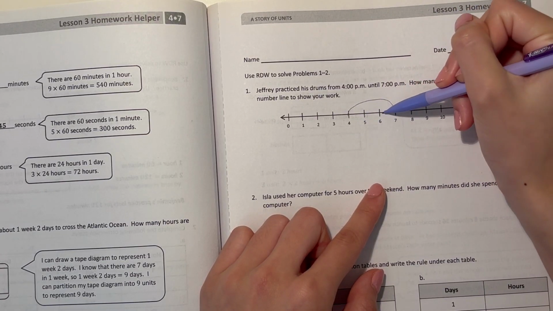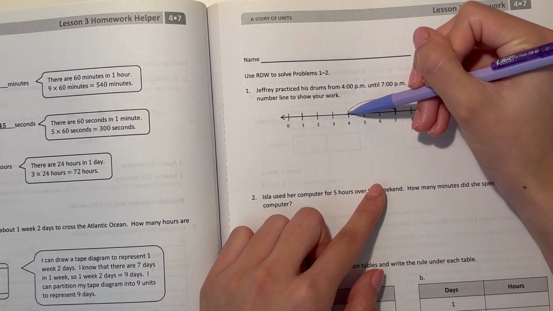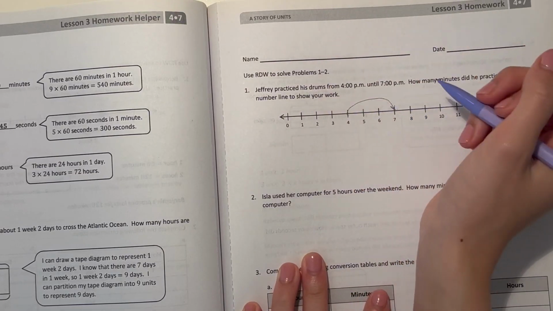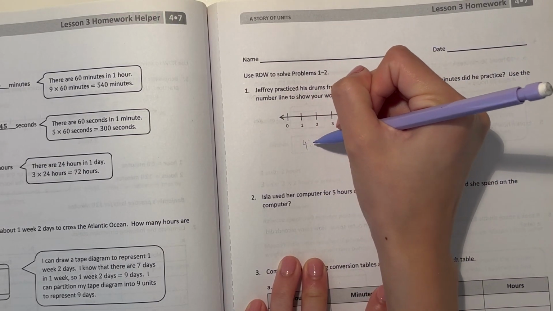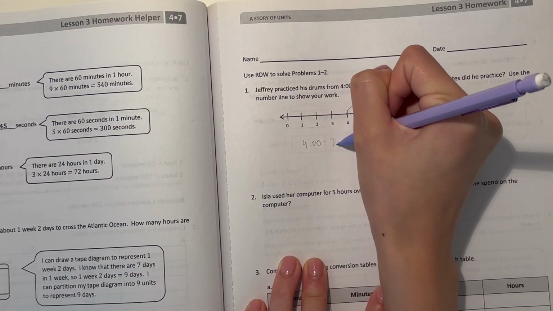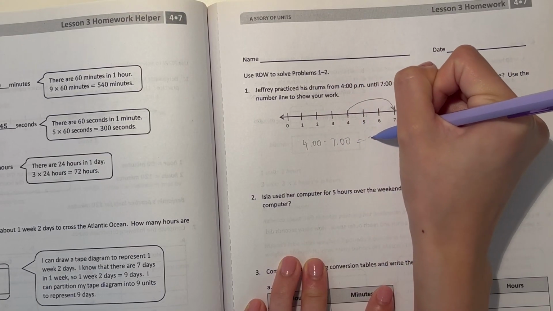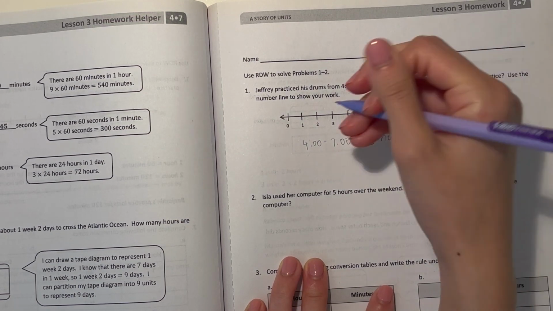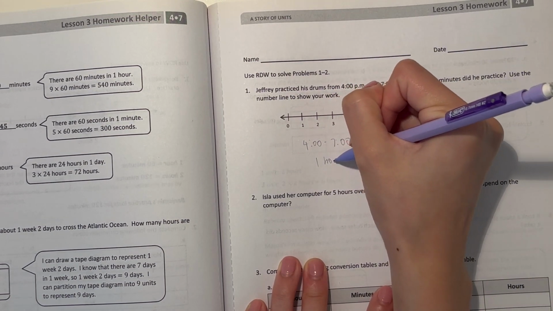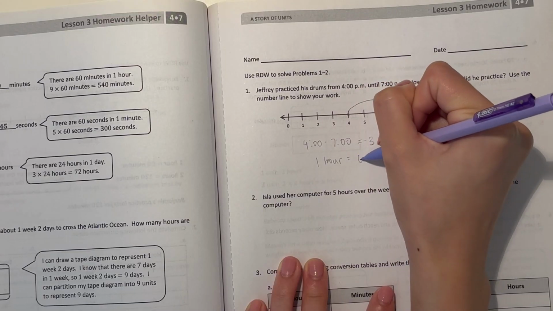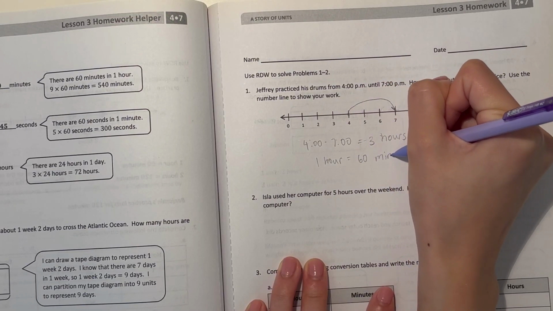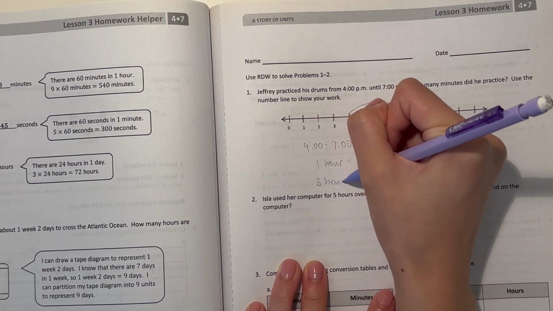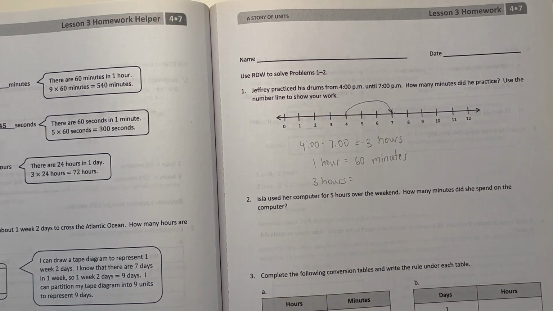So how many minutes did he practice? First we want to find out how many hours went by. So that's 1, 2, 3 hours. So 4 o'clock to 7 o'clock is 3 hours. And now we need to convert that to minutes. So we know 1 hour is 60 minutes. Well then 3 hours, that's 3 times 60.